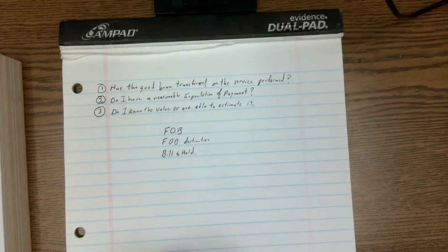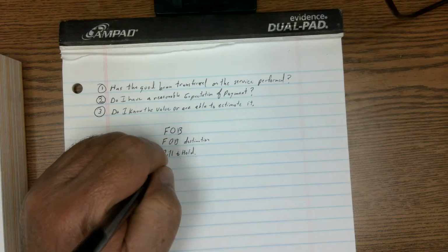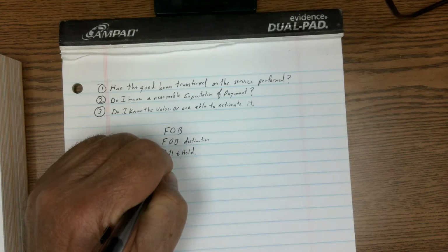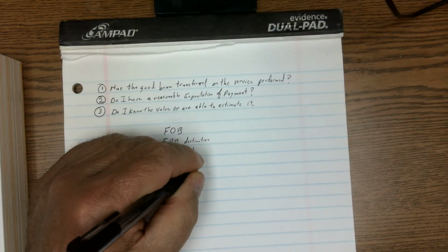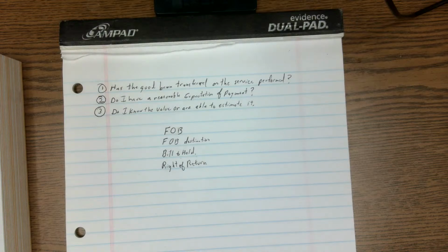There's another one called right of return. The formal name is right of return. When it gets overdone and it stretches into the fraudulent phase, then we call it channel stuffing. But right of return just means, here, you take it, pay me for it, but no problems. If you can't sell it in 6 months, just send it back to me. I'll credit your account, or I'll give you your money back, or whatever it happens to be, right?